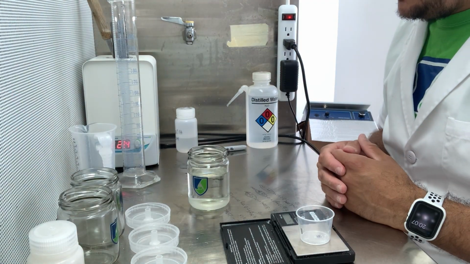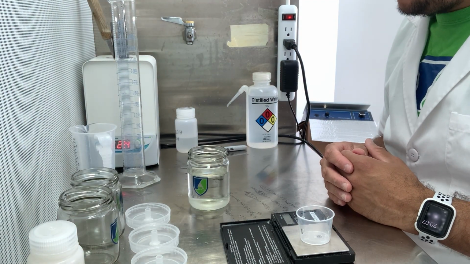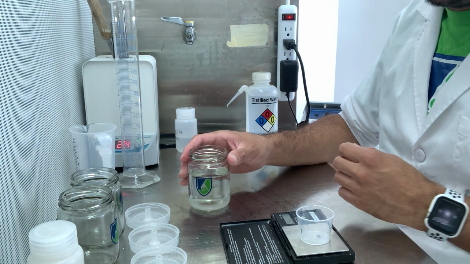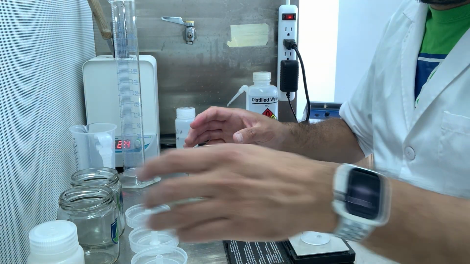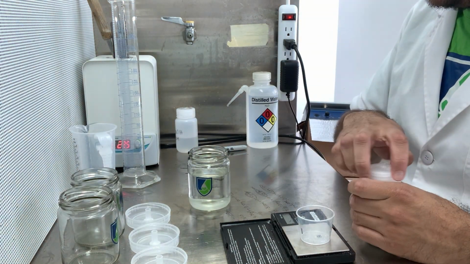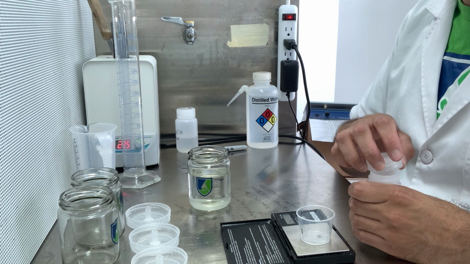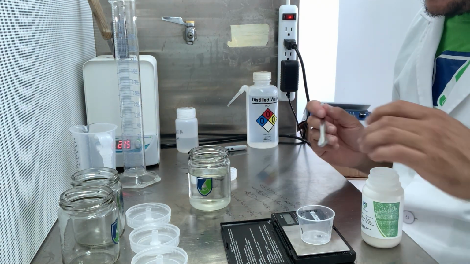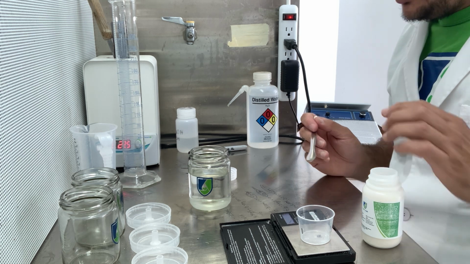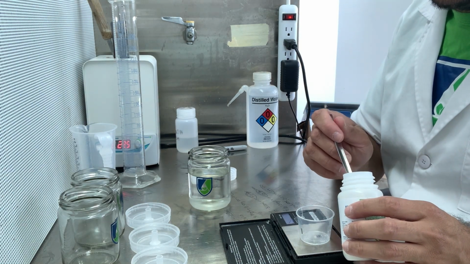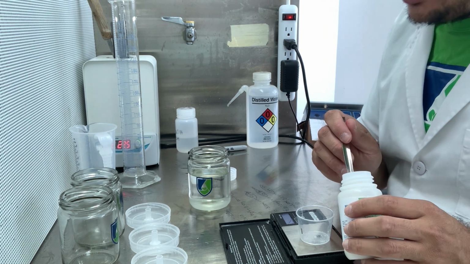So now we have the 2 milliliters per liter of MS. So basically I have everything except for the agar. So let's start by measuring the agar. I'm not going to add it to the media yet. I need to measure the pH first. But let's add the agar next. So for the agar I need 1.2 grams, which will be equivalent to 8 grams per liter.